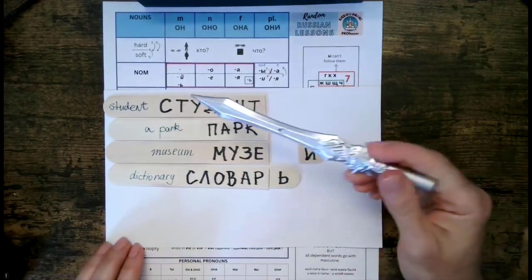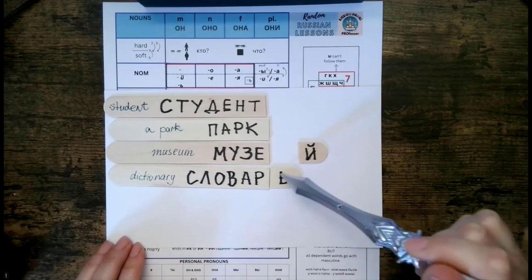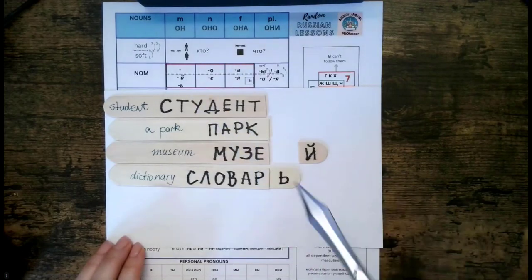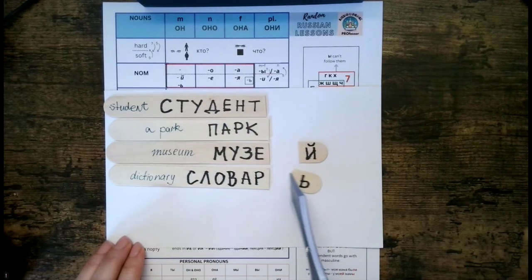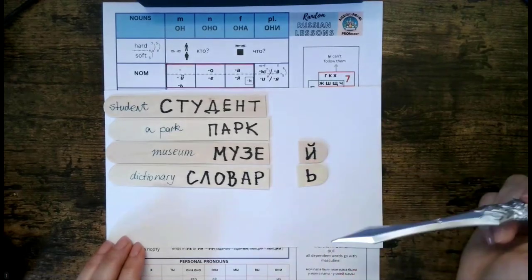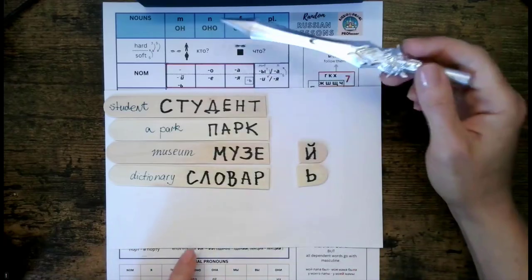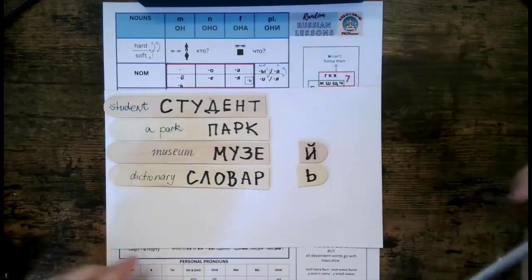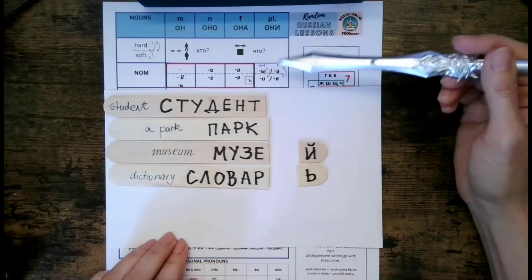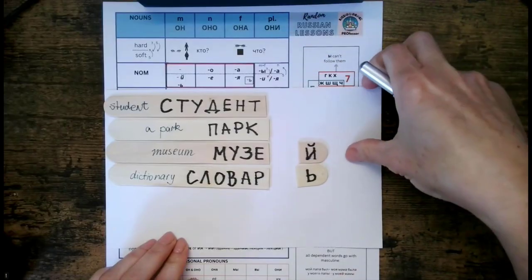So slavar is a soft sign masculine word. And again, since we have this letter here, that means that it will disappear and be replaced by the endings that will come in other cases. So then later I will show you words for neuter and feminine. And for all the words that I'm showing you, I will also be showing you the plural forms.